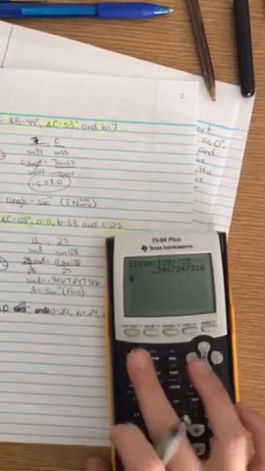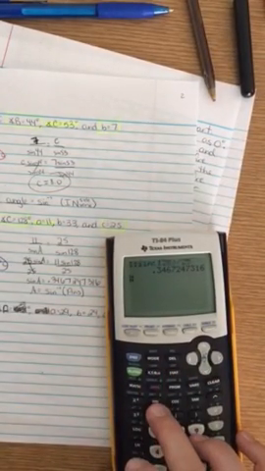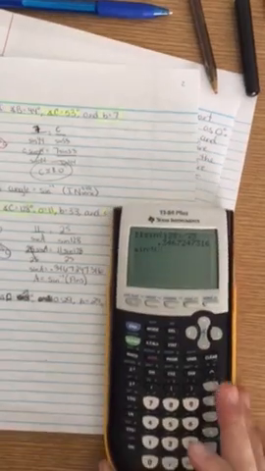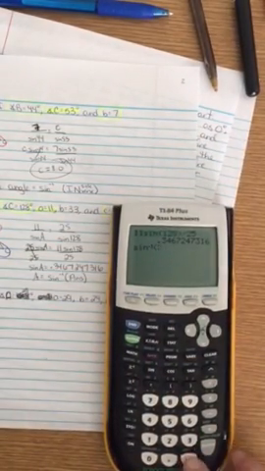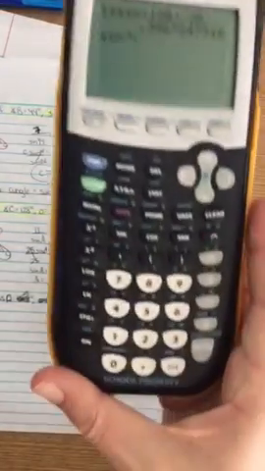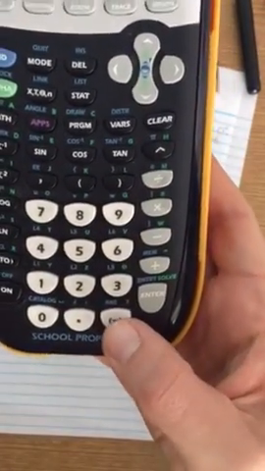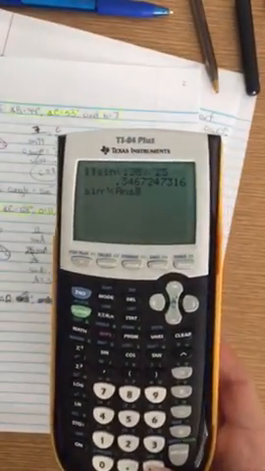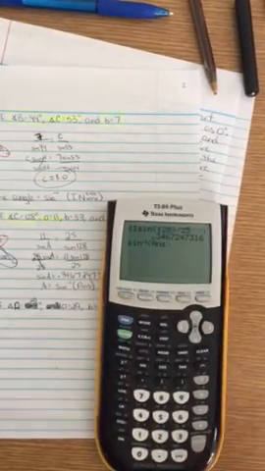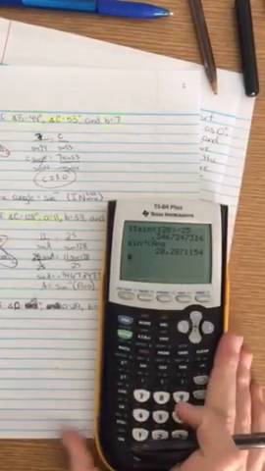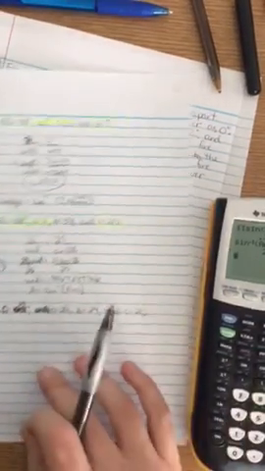Second sine inverse is above your sine button, and you hit second negative, and that ANS is right there. That stands for the answer, and that way you are using the entire decimal. You hit enter, and there is your solution, 20.3 degrees.